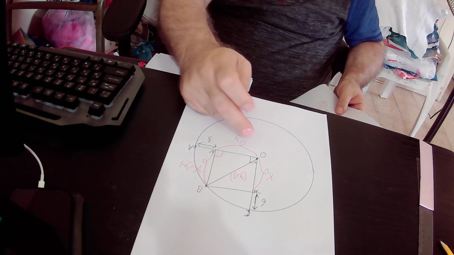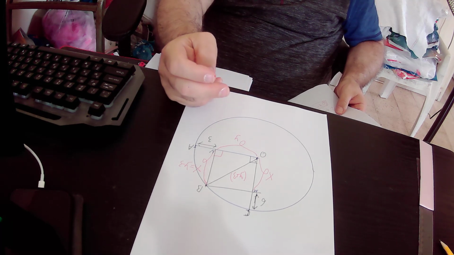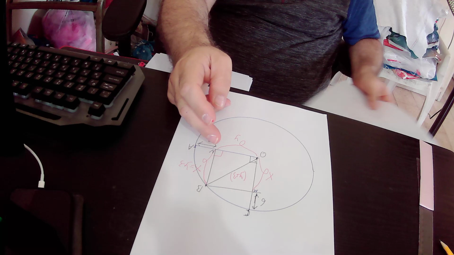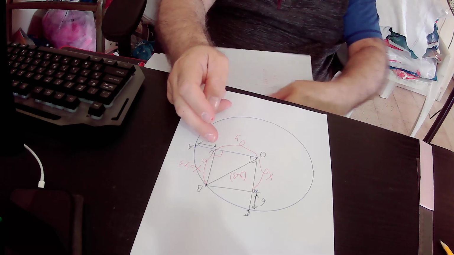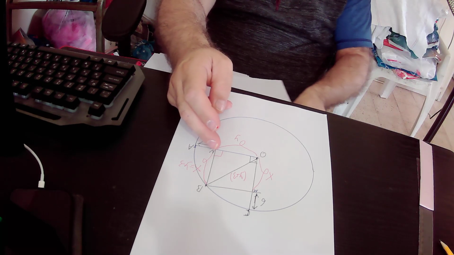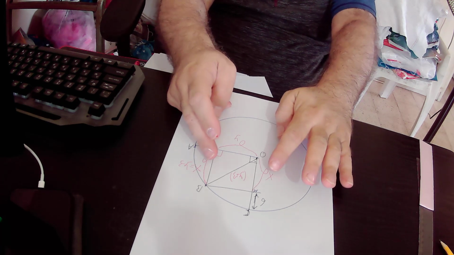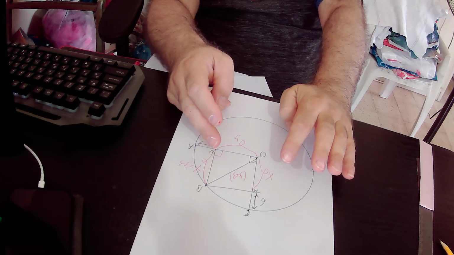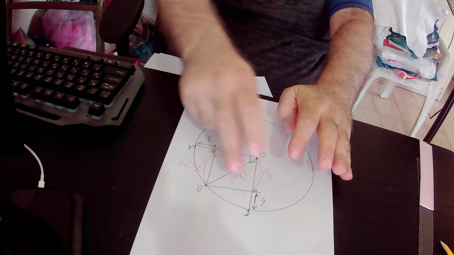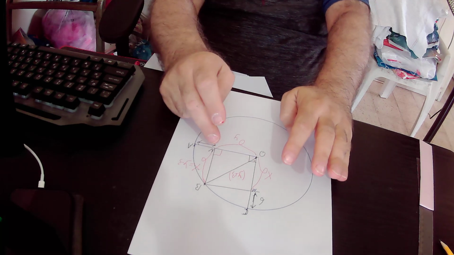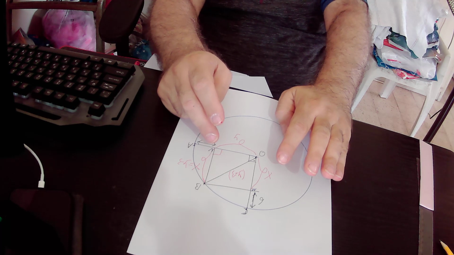we know that one side equals to Y, and the other side of this square is actually X, because in a square all the sides are equal to each other.